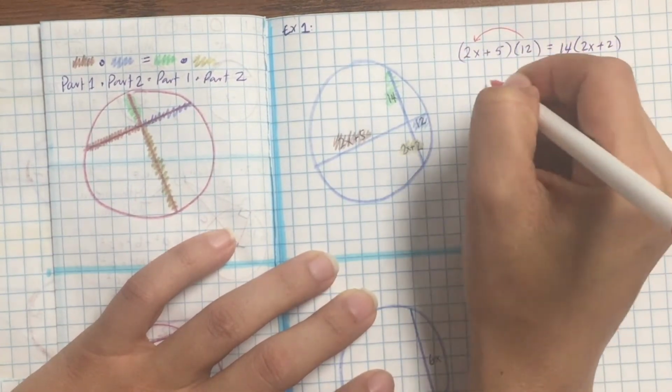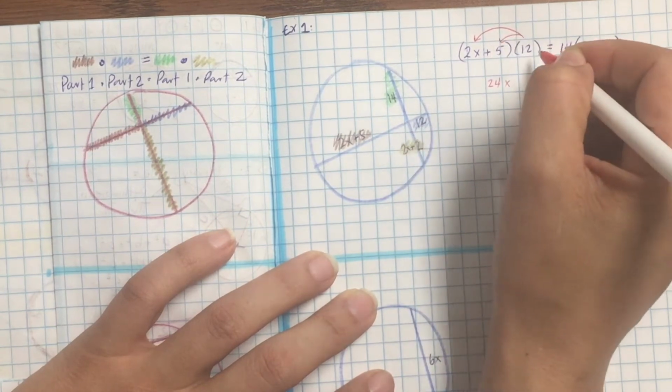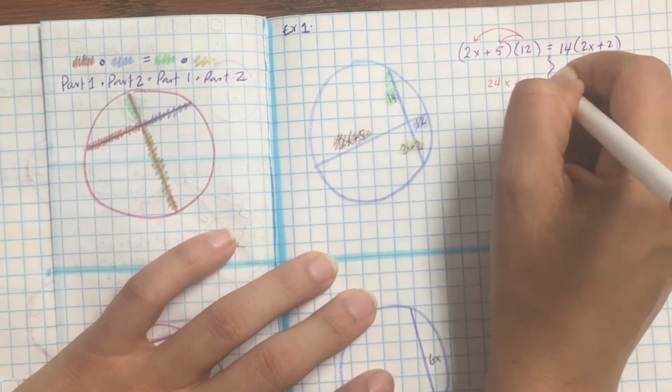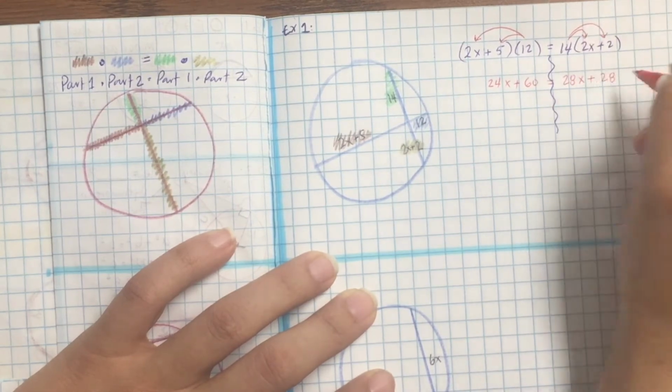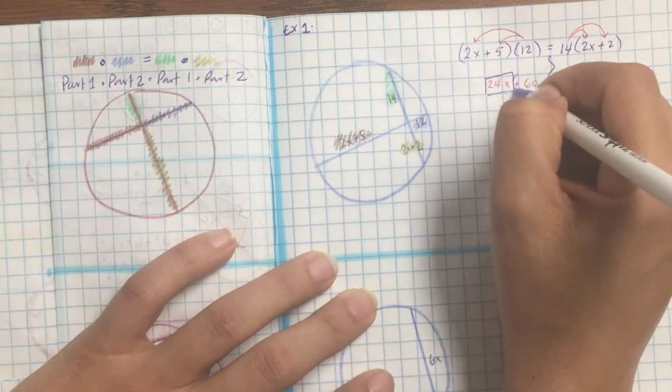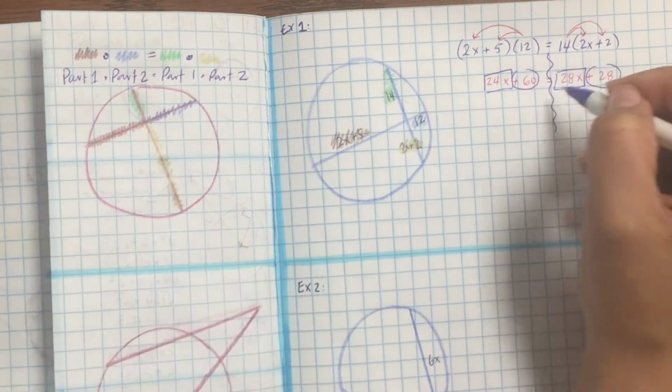Alright, so let's go ahead and get in the house. 12 times 2x is 24x. 12 times 5 is 60. 14 times 2x is 28x. 14 times 2 is 28. Boxes and circles. Let's take 24x to the other side.